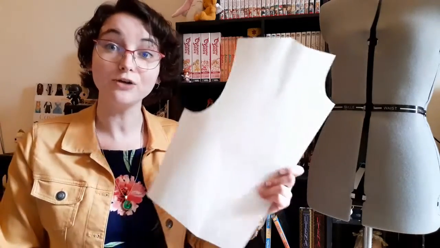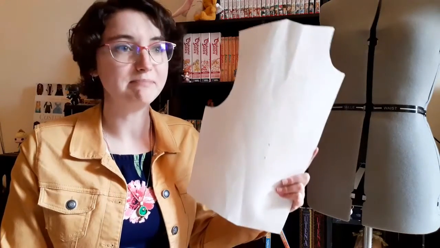For people with very mathematical and logically wired brains, this is probably going to be your favorite method of all of them. It is a way where you can take those measurements that you've been given or measured yourself and turn them into a flat shape. This method involves using something called a sloper. A sloper or a block is a basic shape of a garment or a basic pattern.